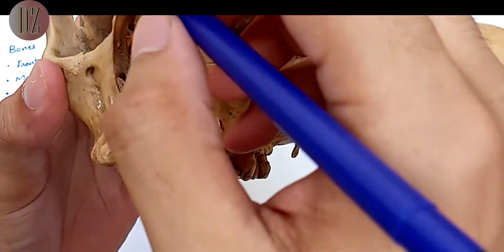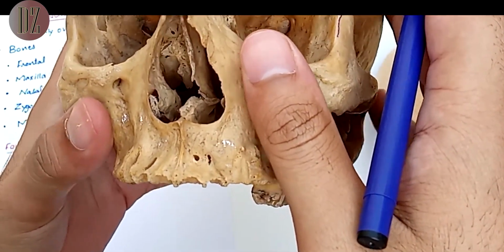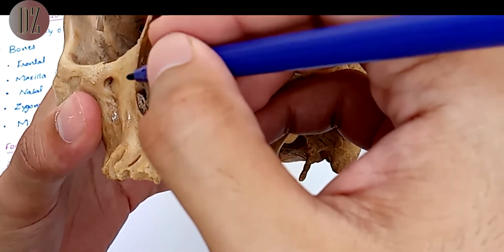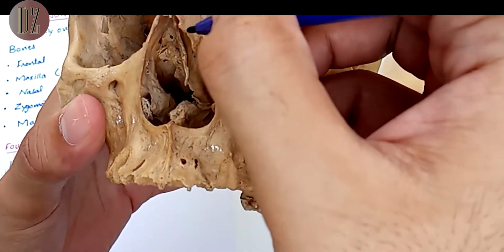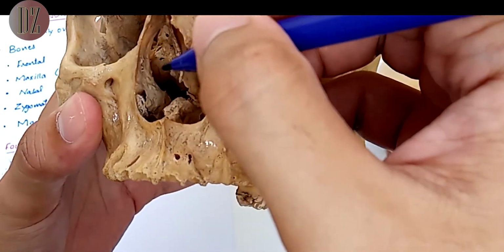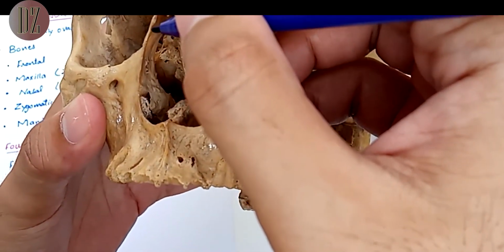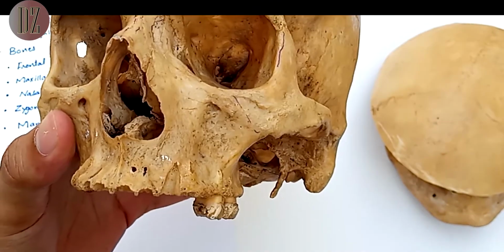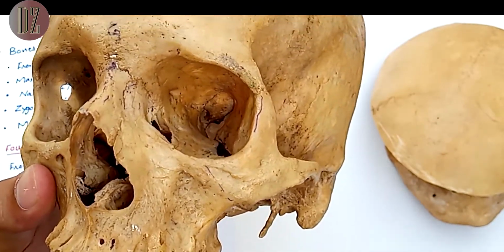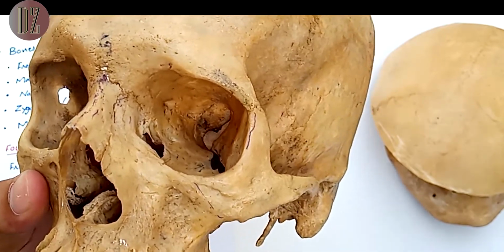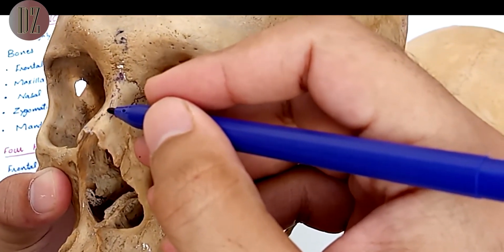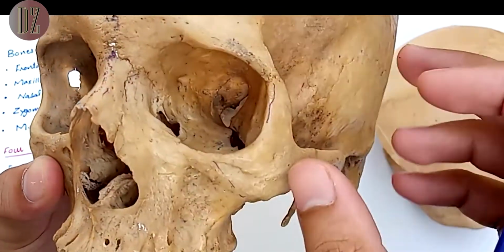And then inferiorly, the upper nasal cartilage attaches at this point. The nasal bone is the most commonly fractured bone of the face. It commonly fractures at this point, at the middle of the nasal bone.